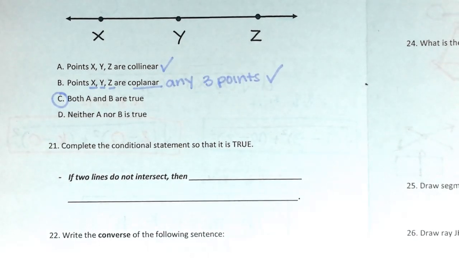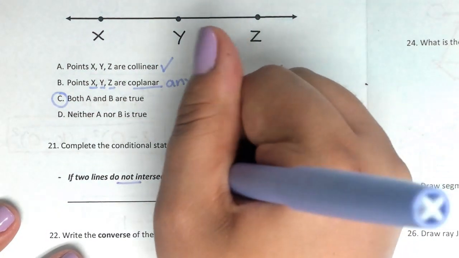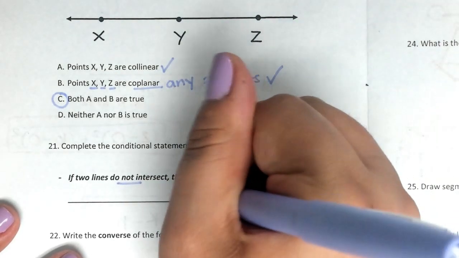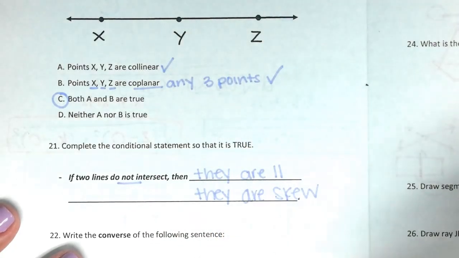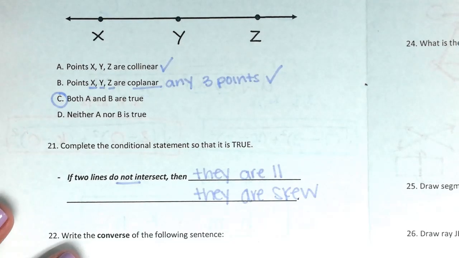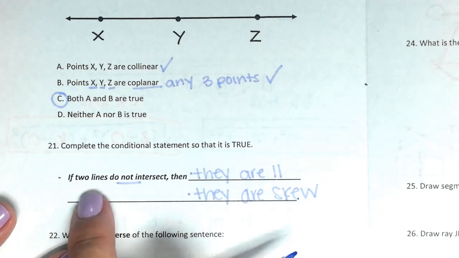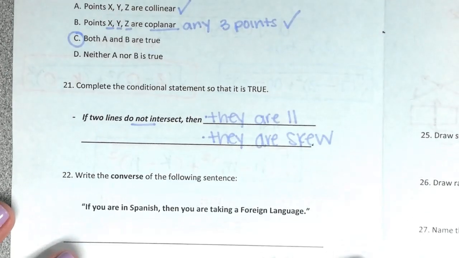It says complete, y'all listen. Complete the conditional statement so that it is true. If 2 lines intersect, then... do not intersect. Then if they do not intersect, they are not... you could either write they are parallel. I told you, you could have written they are skew. If you put they are not perpendicular, that's what we put, that's fine. That works.